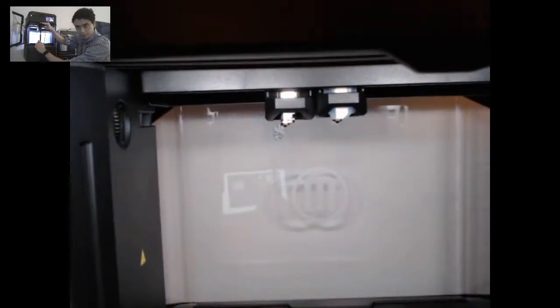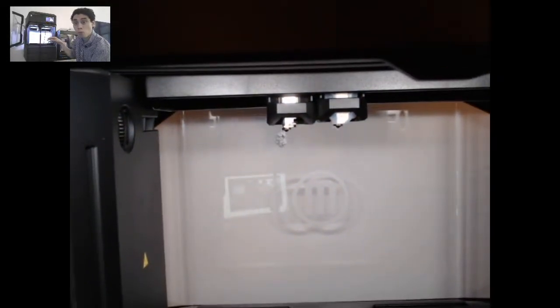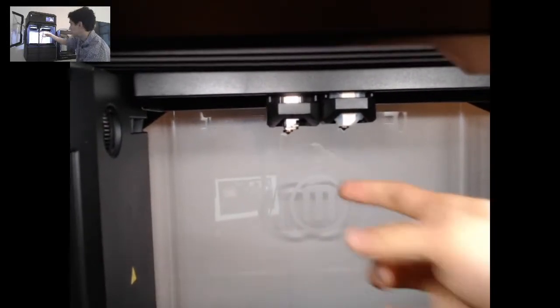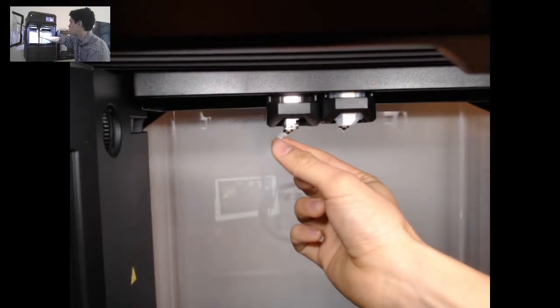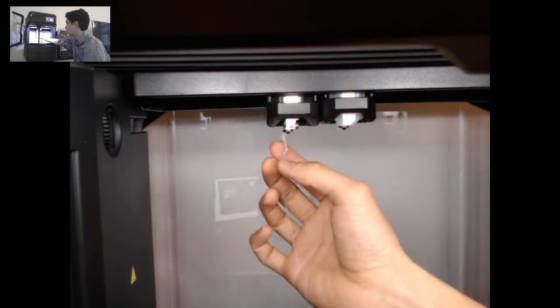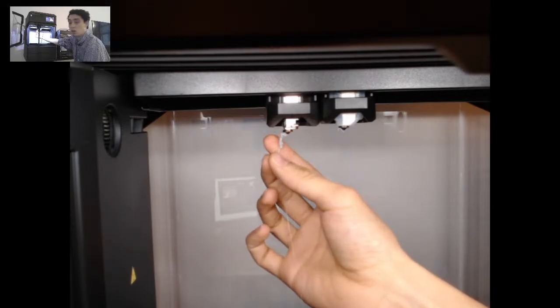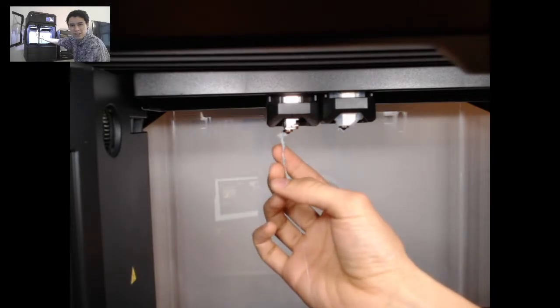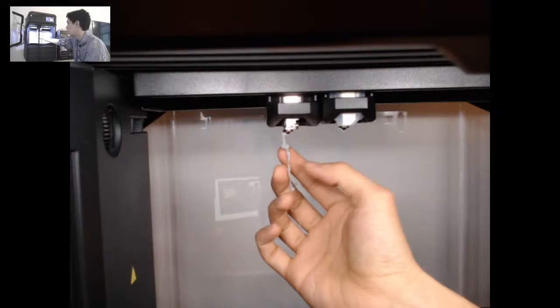One thing really important to note here is that as my material starts flowing out of my extruder, you'll see that this color is not the white color that my material actually has on my spool. There's this kind of grayish color coming out.